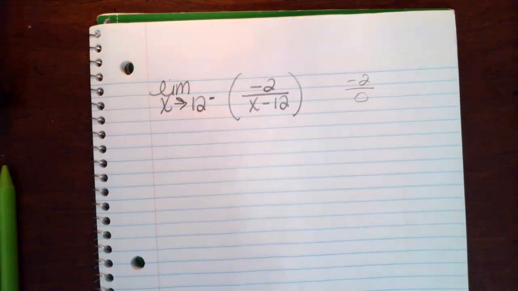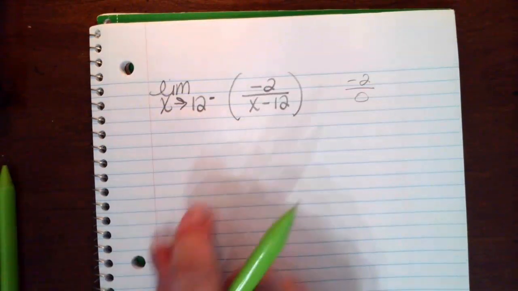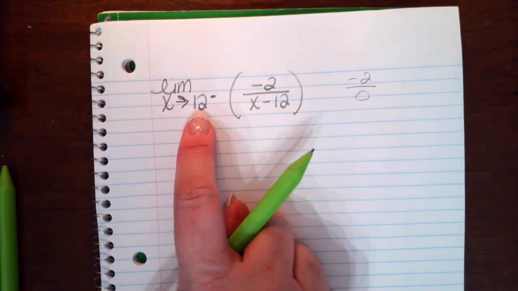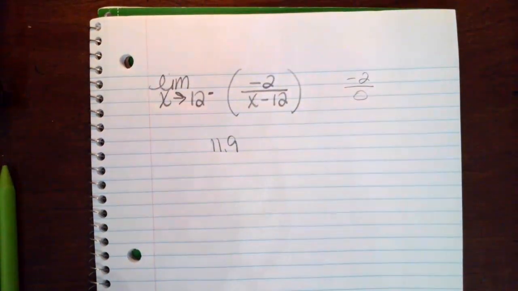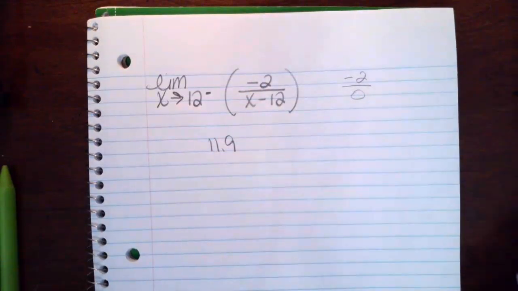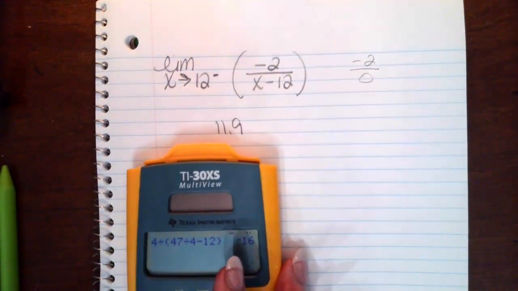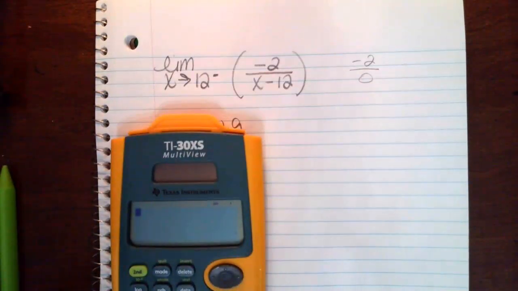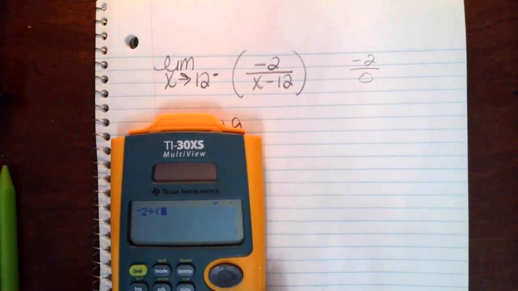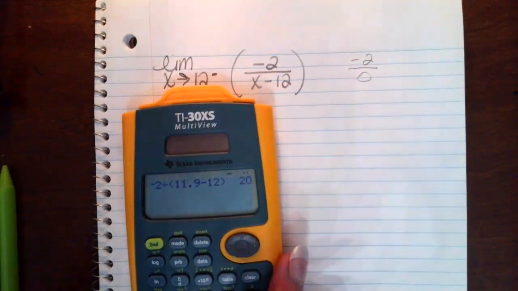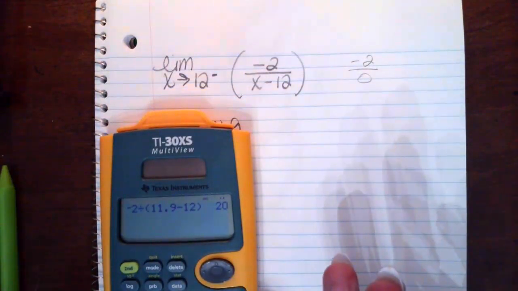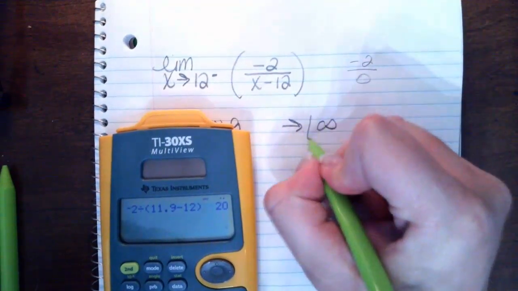So what are my two possible answers immediately? Either positive infinity or negative infinity. I got to figure out which one. So I need a number that's a little bit to the left of 12. So I'm going to use 11.9. Okay? So I'm going to sub in 11.9 here. Whatever sign I get determines which infinity I use. So I have negative 2 divided by 11.9 minus 12. And I get 20, which is positive. So I have a positive infinity.